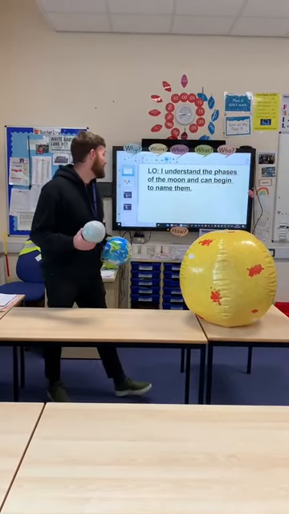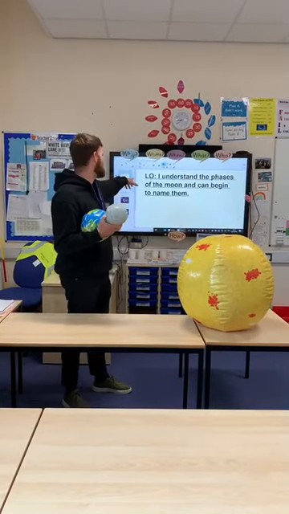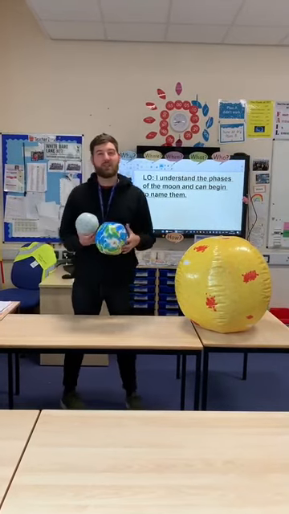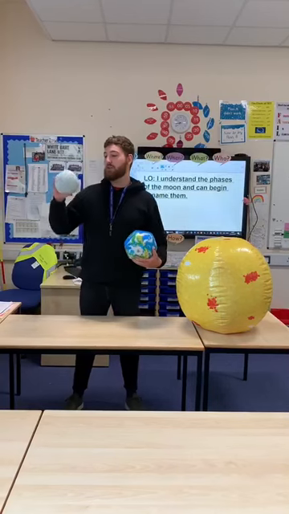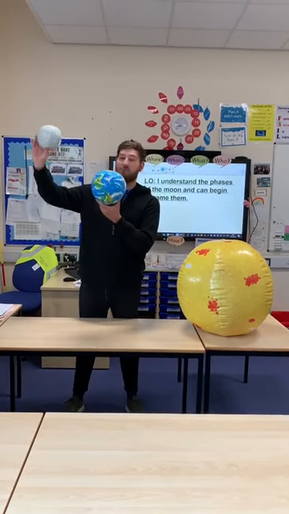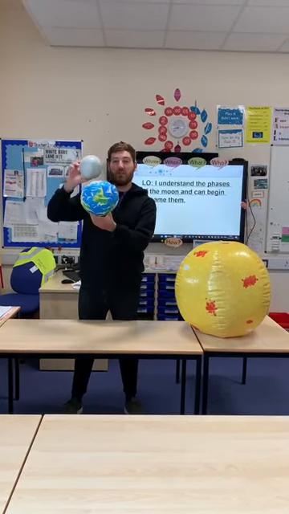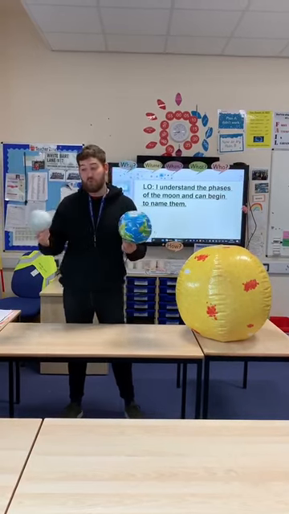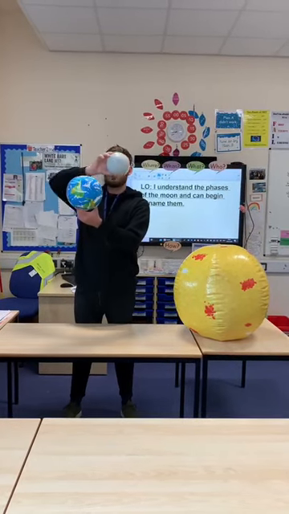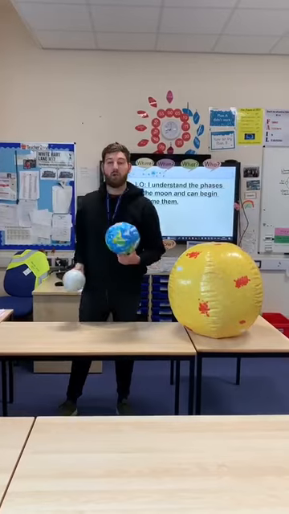So before we left, we know that we were just about to look at the phases of the moon and what exactly that means. That refers to the different positions the moon is in as it travels around the Earth. And as we know, it takes 1 month for the moon to travel all the way around the Earth, one full rotation.